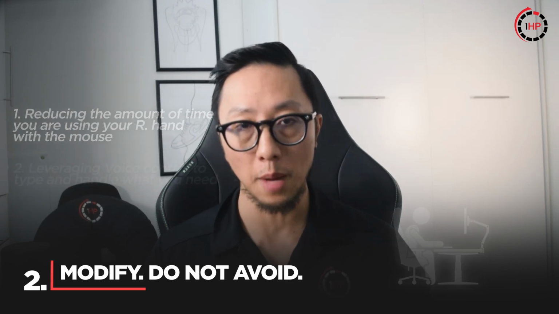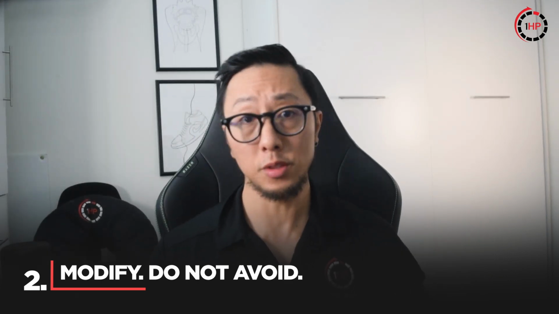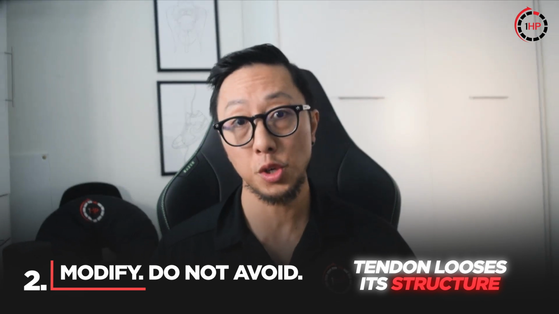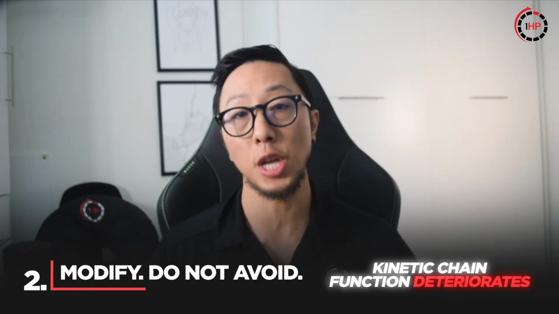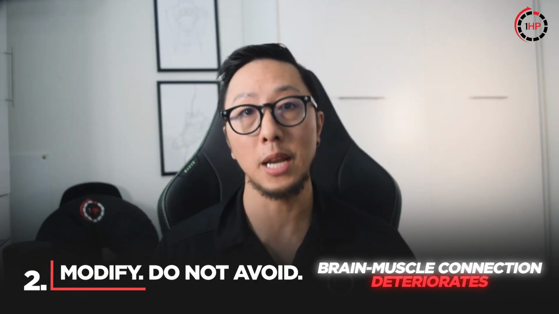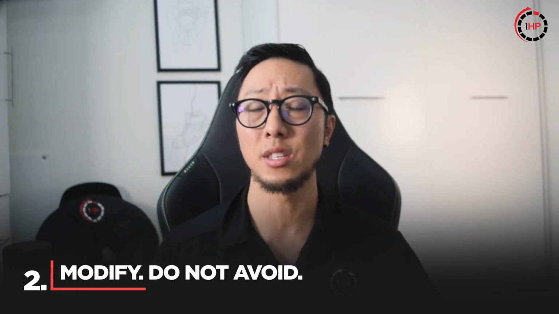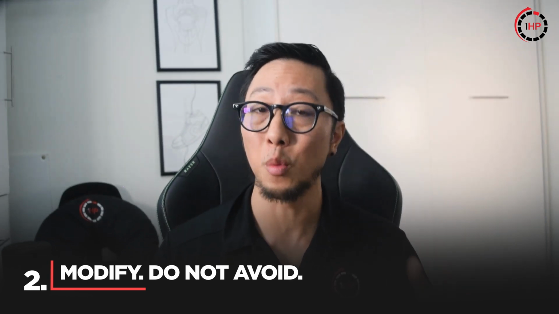You don't want to stop or rest completely. This has been shown to make tendon and muscles more weak. The tendon loses its structure, the muscle tendon strength drops, kinetic chain function deteriorates, and our brain muscle connection is negatively affected. All of that reduces the size of our health bar, the opposite of what we want.